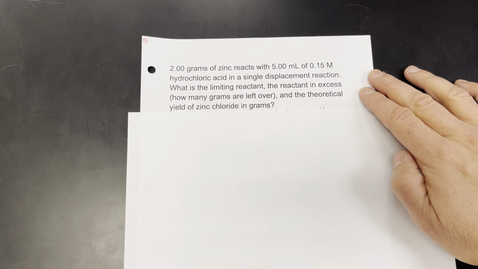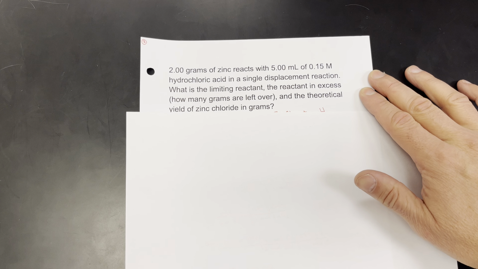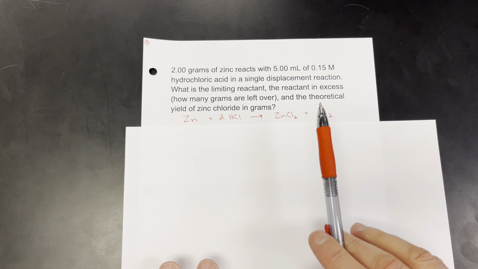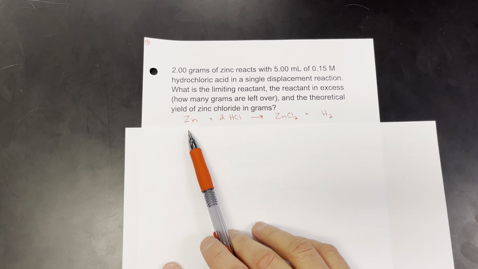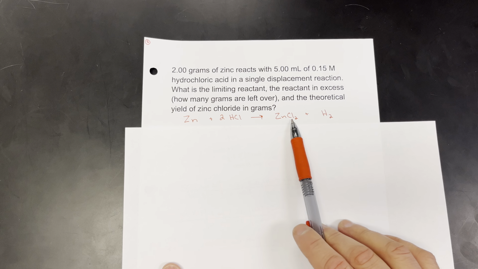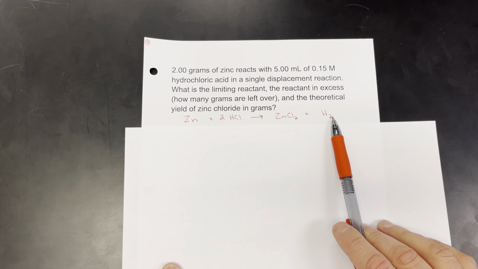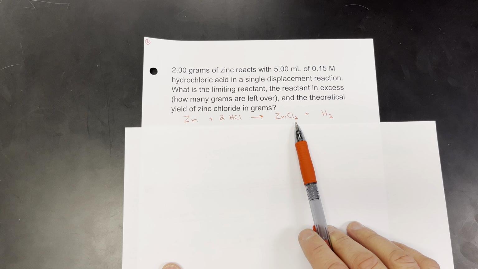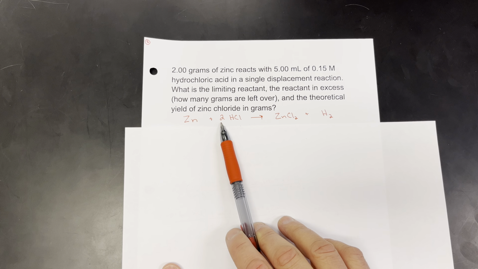So to start this problem out, I need a balanced chemical equation. So I'm going to start with balancing the chemical equation as such. I have zinc and hydrochloric acid making zinc chloride and hydrogen. Hydrogen's diatomic, and the right formula for zinc chloride is ZnCl2. So we get a coefficient of 2 here.